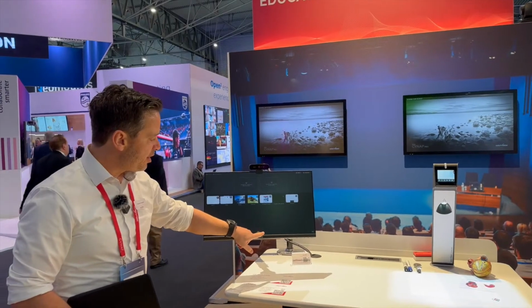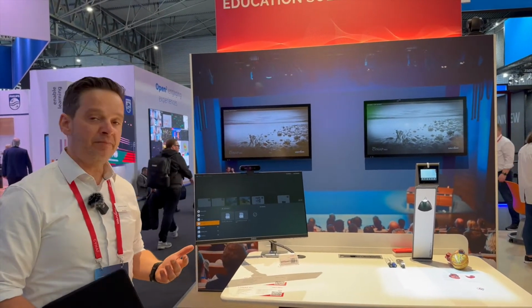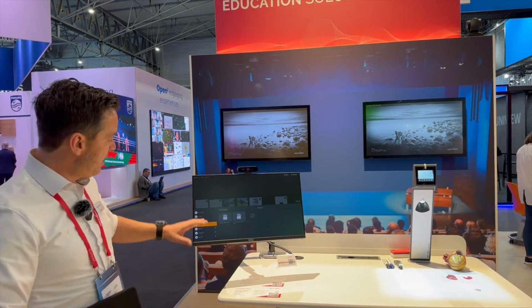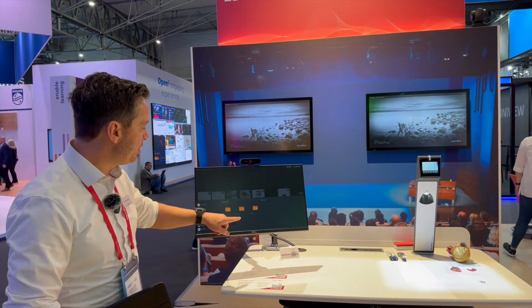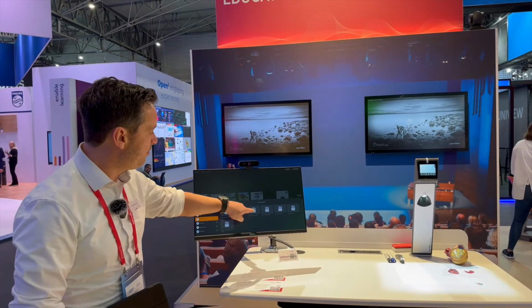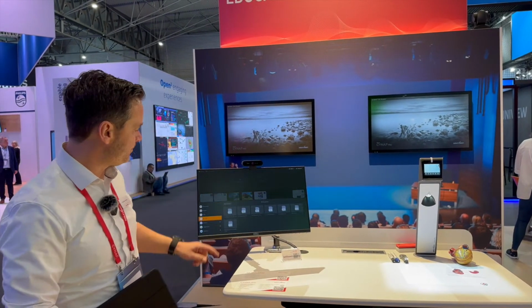At the second button, there is a file browser built in. That means it can even replace an in-room PC, and all the files which are available can be played directly with the document and media player. So for example, we can bring in some pictures or documents, a PDF file, for example.